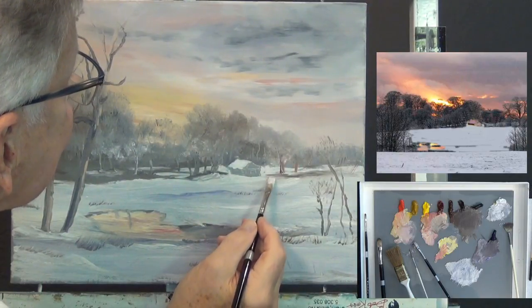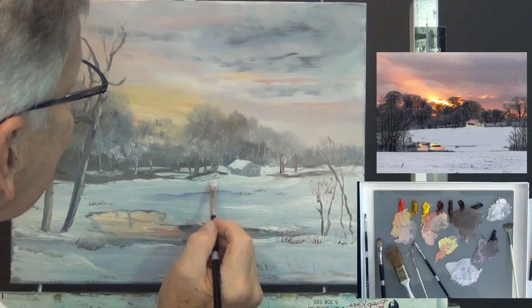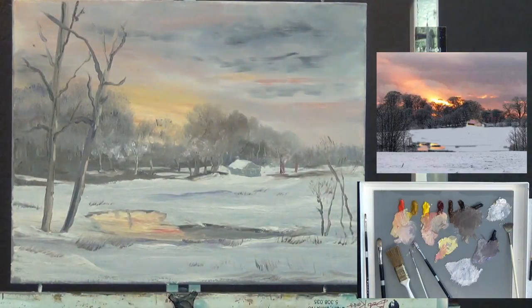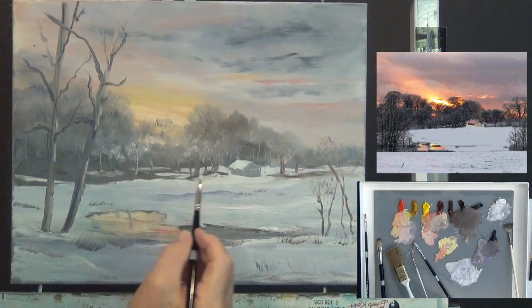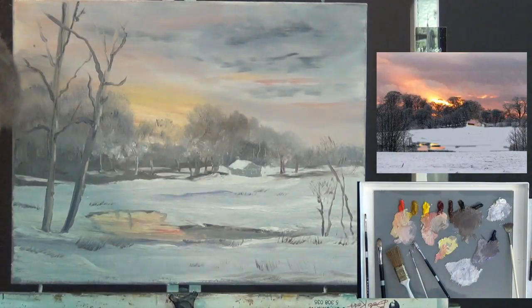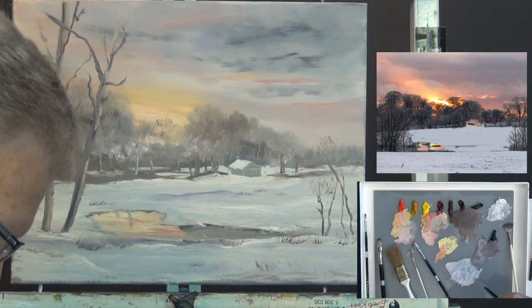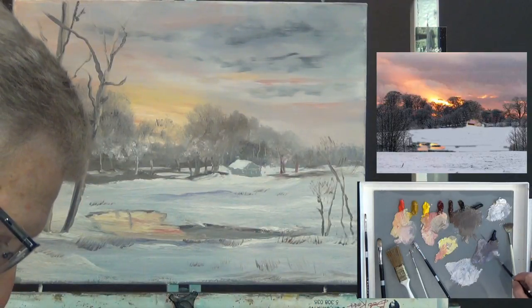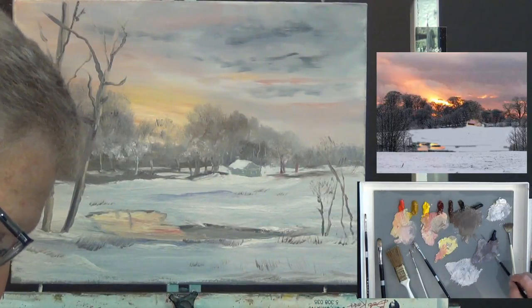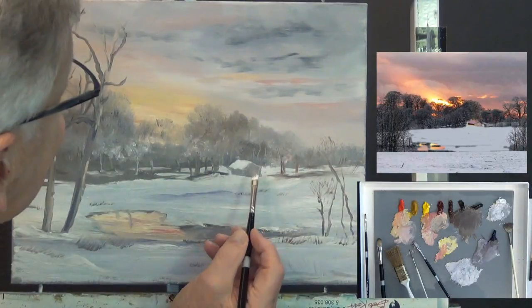Put some more banks of snow here. I got this brush. All right. Notice I didn't make that a perfectly straight edge. I did it by accident, but I'm going to tell you I did it on purpose, because I don't want a straight line there.